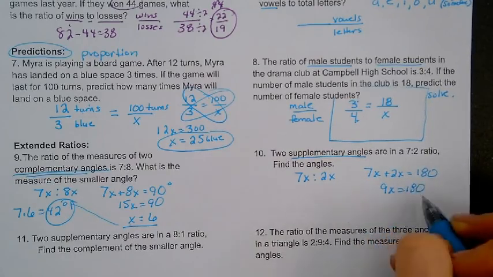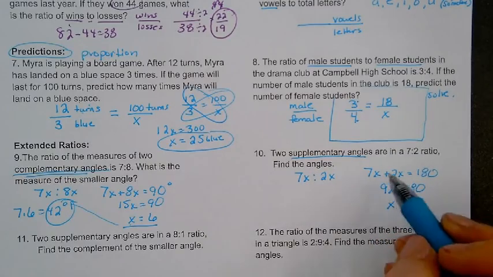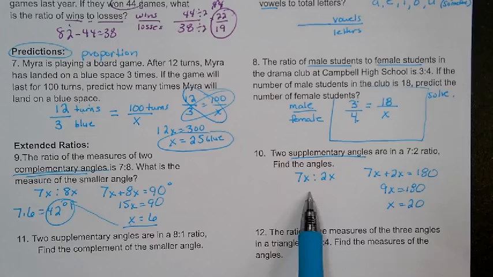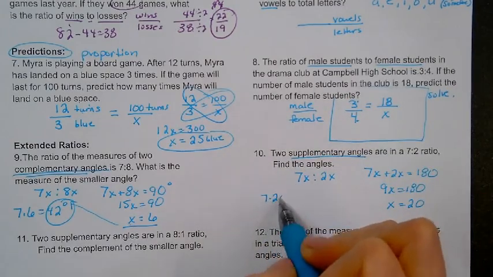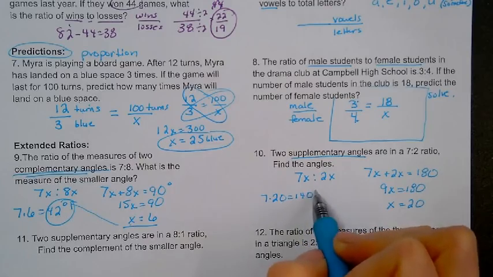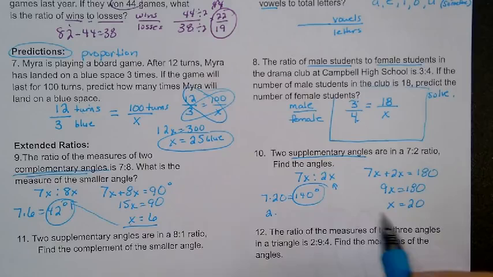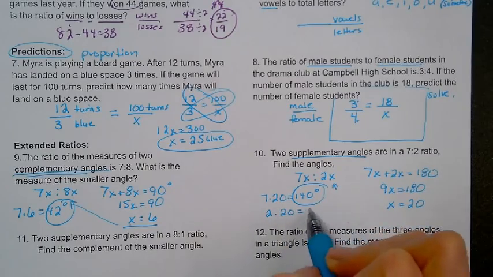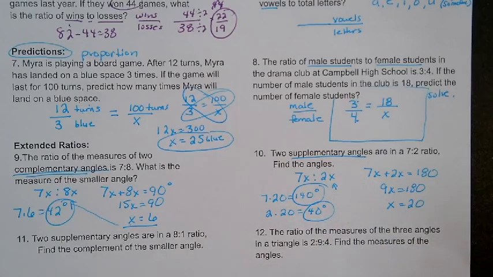Divide both sides by 9, and we get x equals 20. So we solved for x. Now we're going to take that x and put it in here. 7 times 20 equals 140. So one of the angles is 140 degrees, and the other angle is 2 times 20, which is just 40 degrees. And notice, if you add 140 plus 40, you get 180.